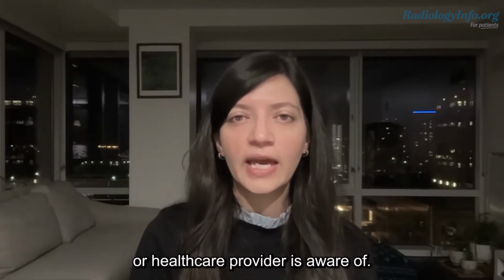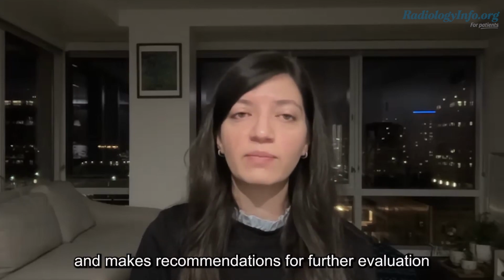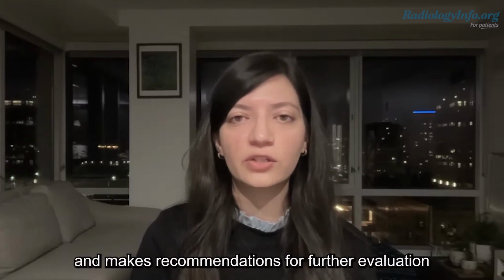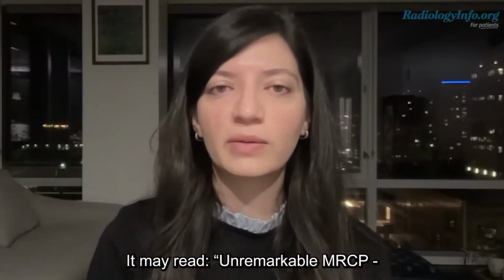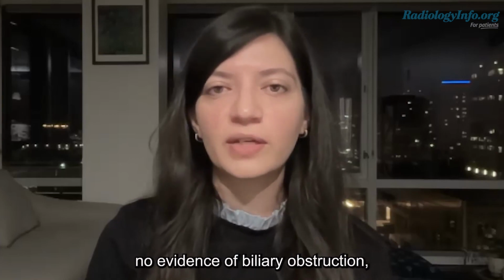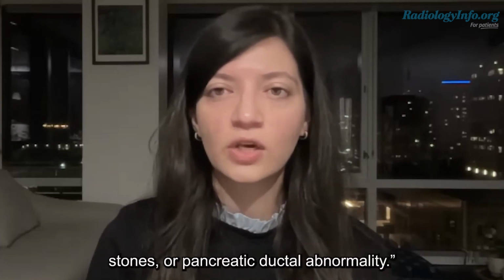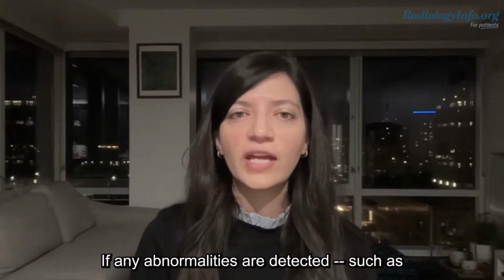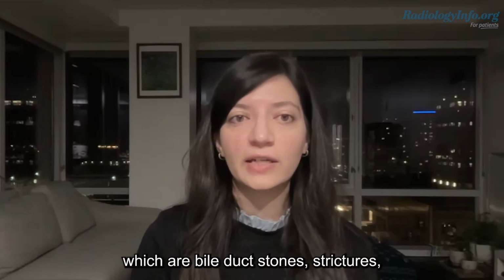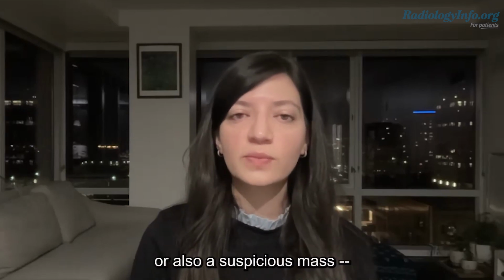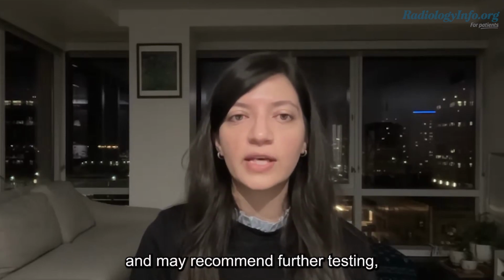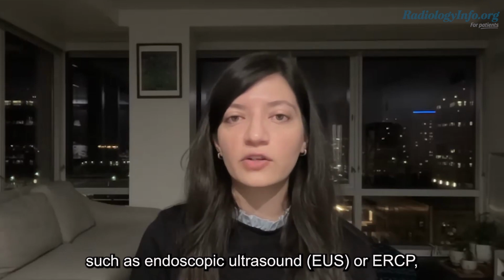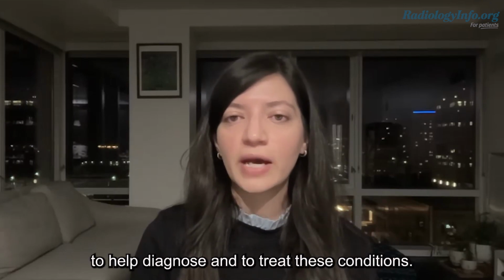Impression. The impression section summarizes the findings that the radiologist wants to make sure your doctor or healthcare provider is aware of. It lists the radiologist's conclusions and makes recommendations for further evaluation or additional testing. If the MRCP is normal, it may read: unremarkable MRCP, no evidence of biliary obstruction, stones, or pancreatic ductal abnormality.